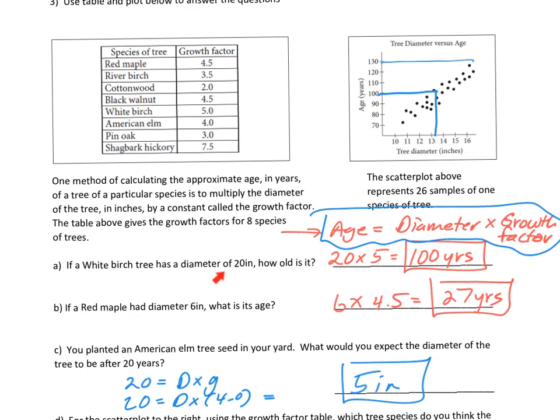It says a white birch tree has a diameter of 20 inches. How old is it? White birch has a growth factor of 5. So if I take this formula, age is equal to diameter times growth factor, which is 5. It's about taking information from a chart and being able to interpret it. So 20 times 5, pretty simple. That tree is going to be about 100 years old. A red maple has a diameter of 6. What is its age? Red maple growth factor is 4.5. So 6 times 4.5 is a 27-year-old tree.